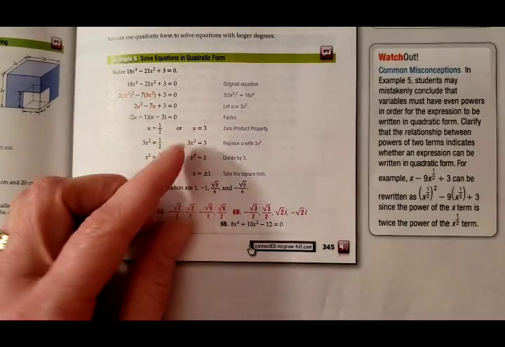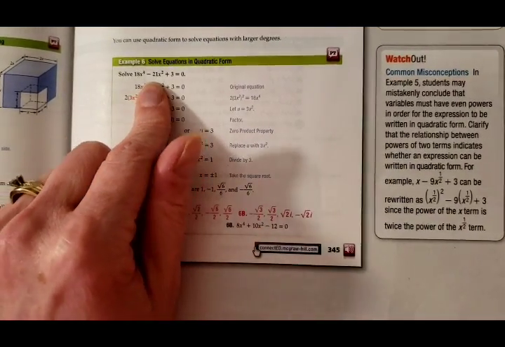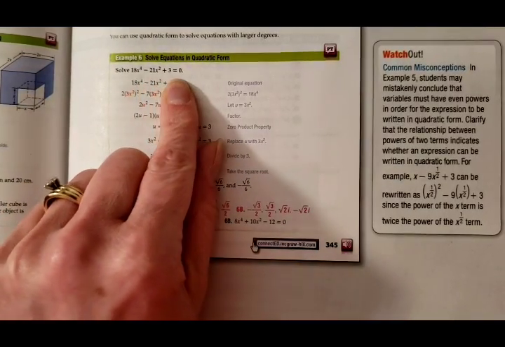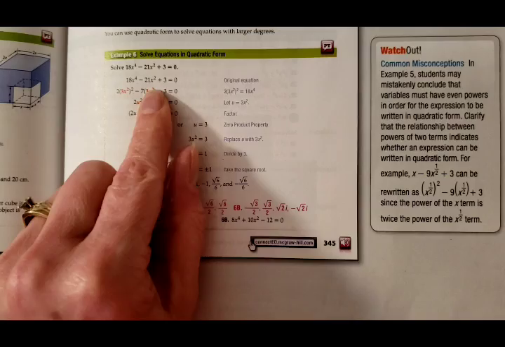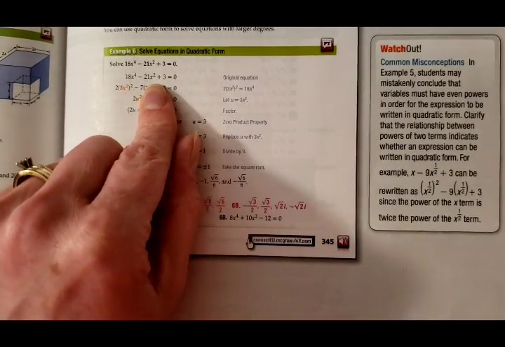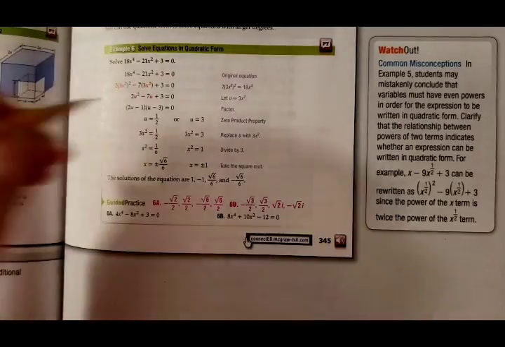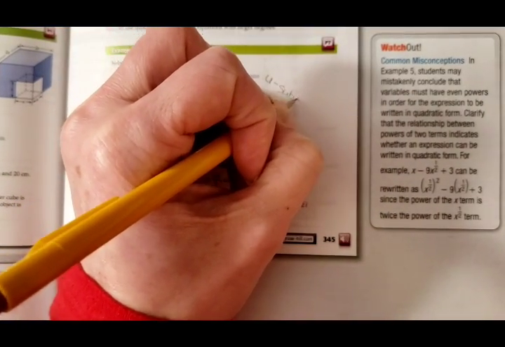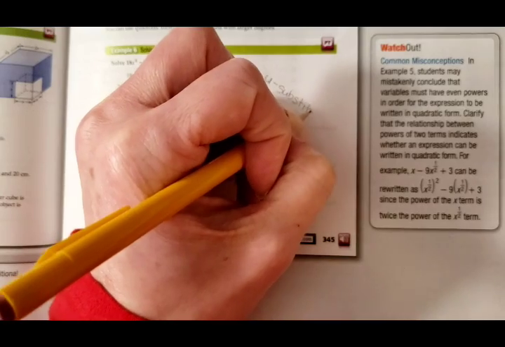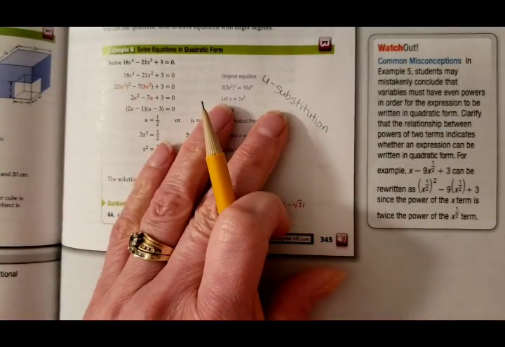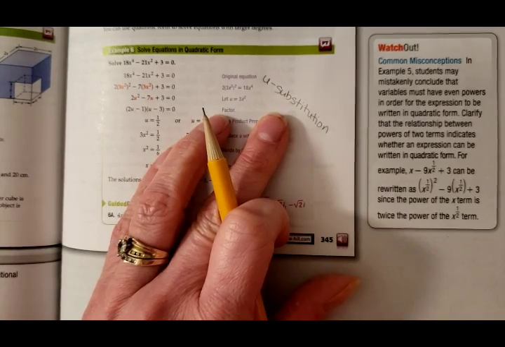And so that's what I want to do. Let's take a look at a problem like 18x to the fourth minus 21x squared plus 3. That's our original equation, and we're going to do what we call a U substitution. I mention this process because eventually, if you take calculus, you're going to do something called a U substitution, and it's a similar concept.